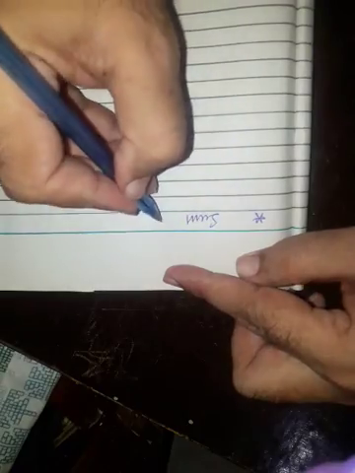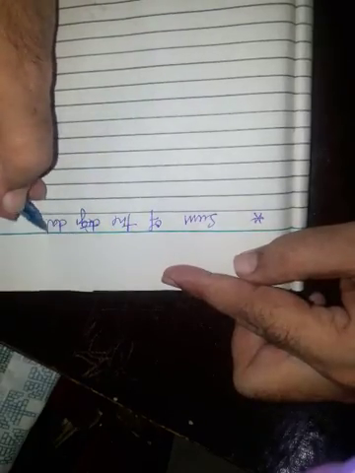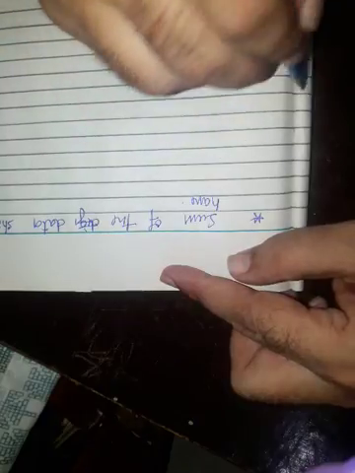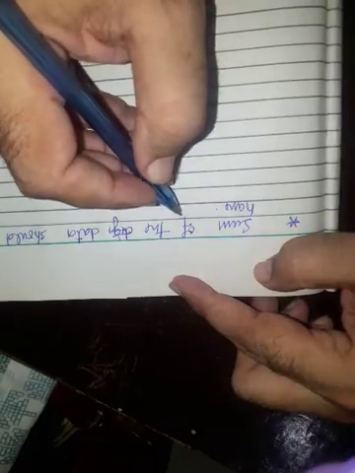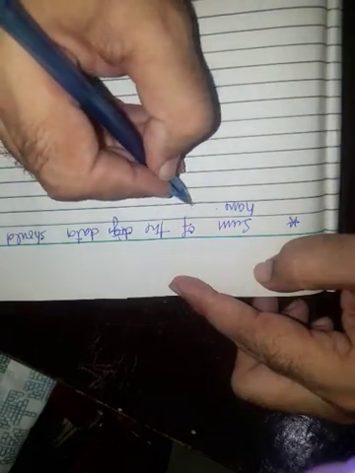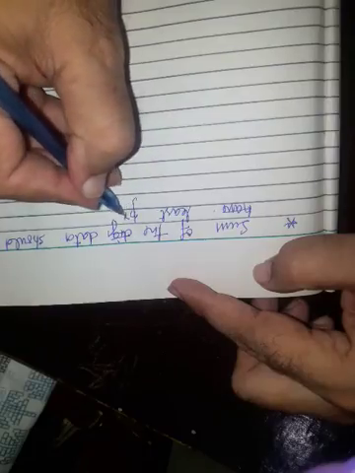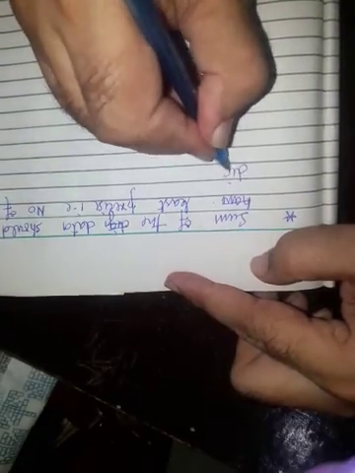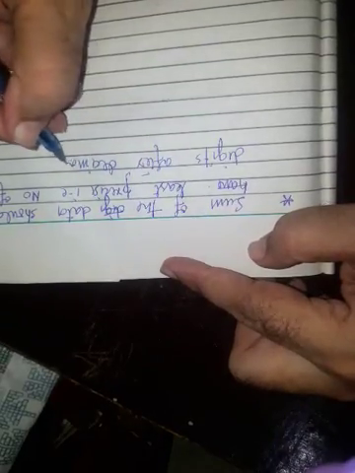The sum of the data, or difference of the data, should have the least precise, that is, the number of digits after the decimal.